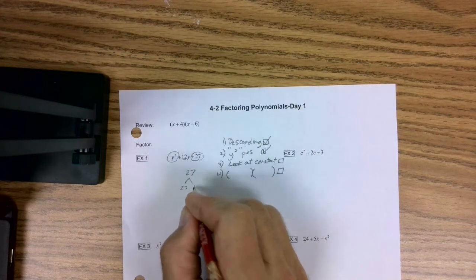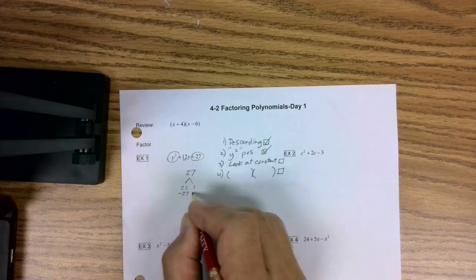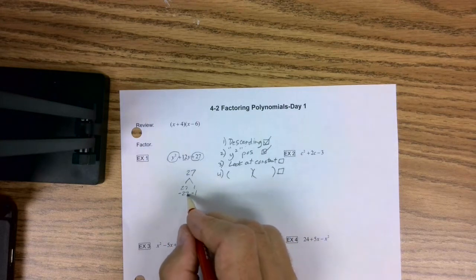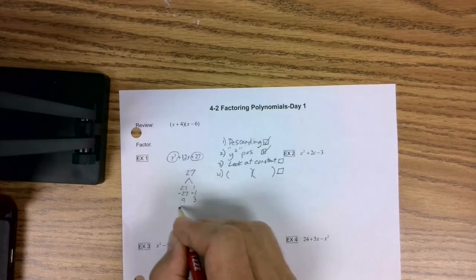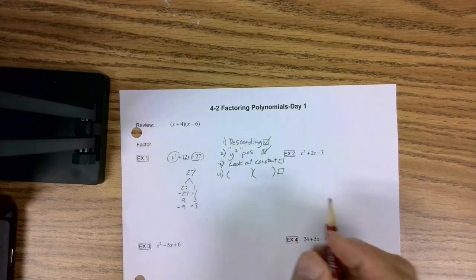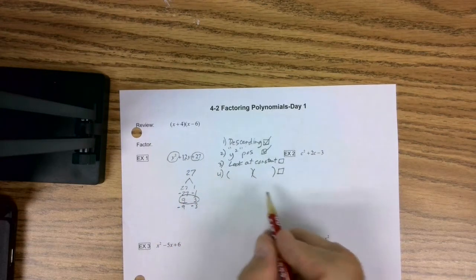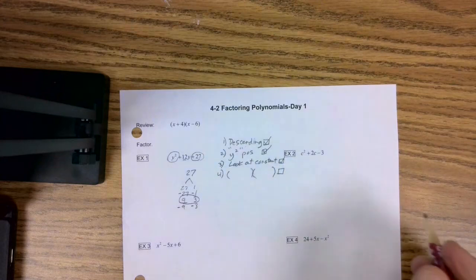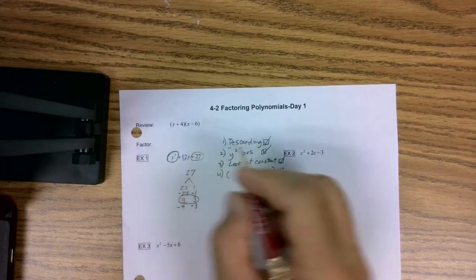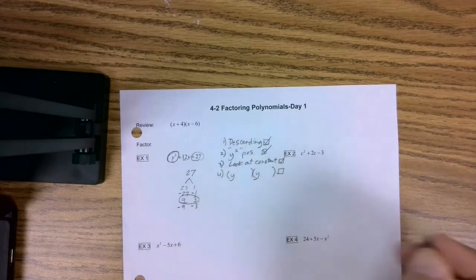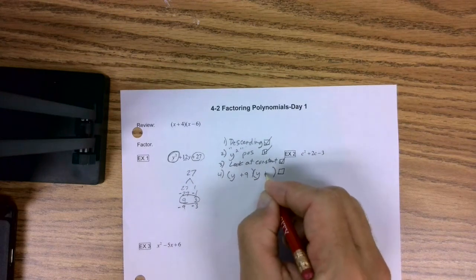Well, I'm going to list 27 and 1, and then I'll just really show you what I'm talking about here. Negative 27, negative 1, that's a possibility. 9 and 3, negative 9 and negative 3. Well, which one adds up to 12? This one. So we looked at it. Now we just got to build our binomial. And if this is y squared, that's telling me for my first 2 terms, just put a y there. And then just slide these over. So that's plus 9 and plus 3.